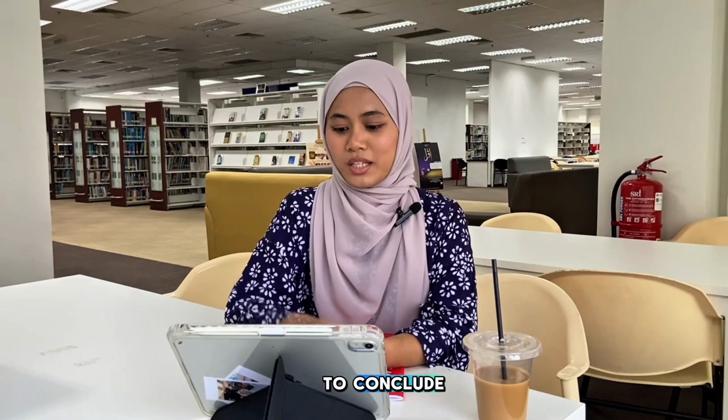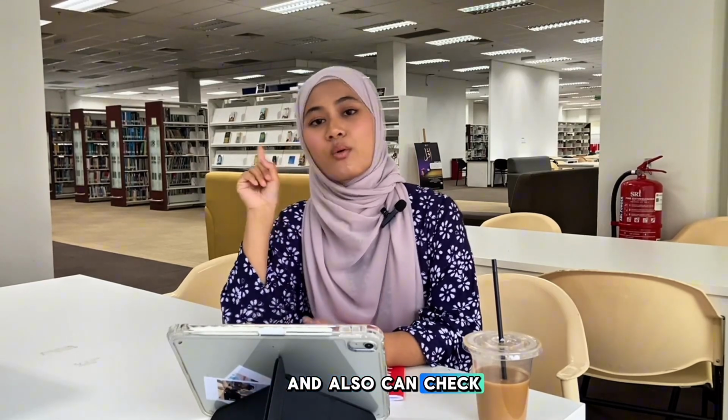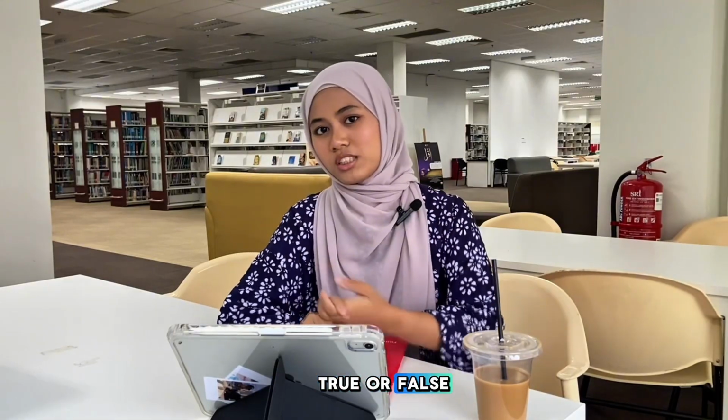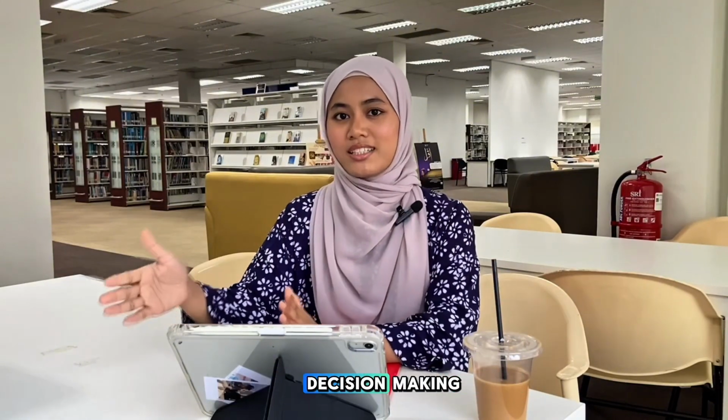To conclude, logical connectives are like tools that help us connect ideas and also check whether statements are true or false. They make logical thinking easier in many areas, from studying to everyday decision making.